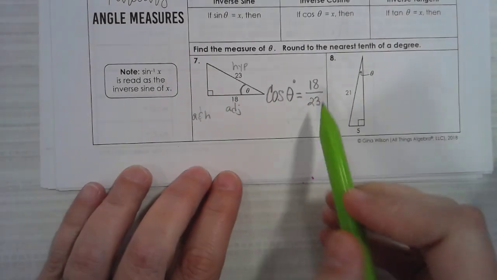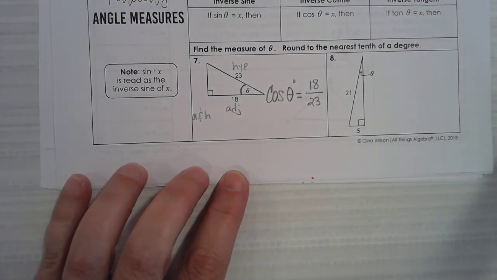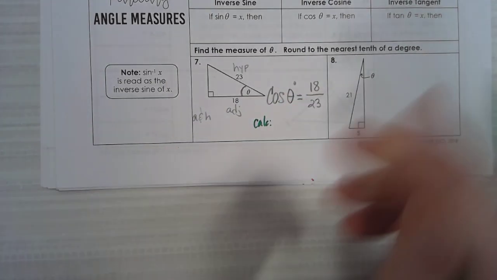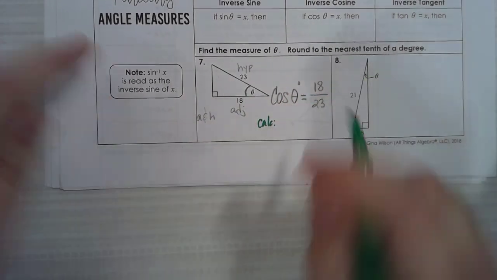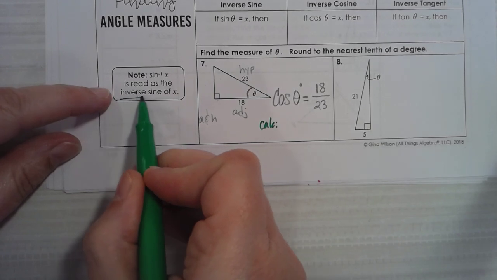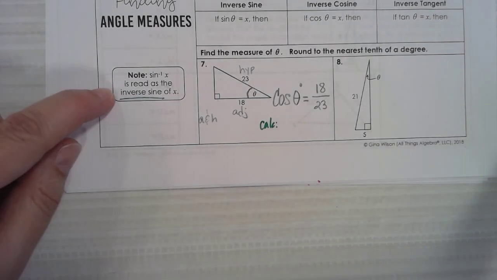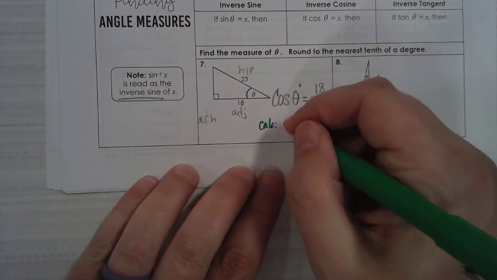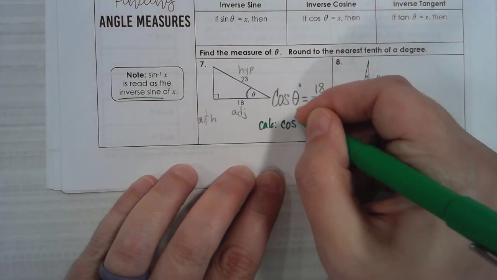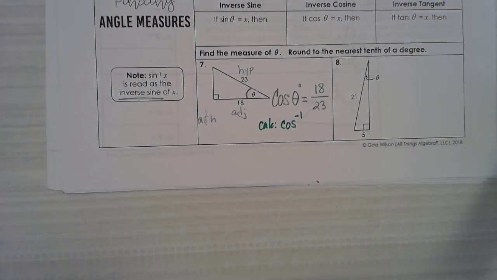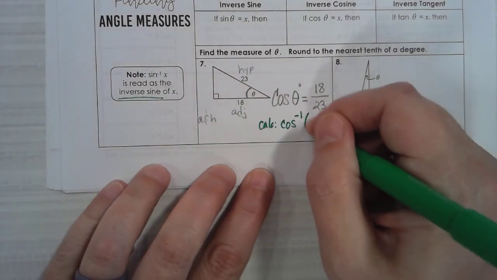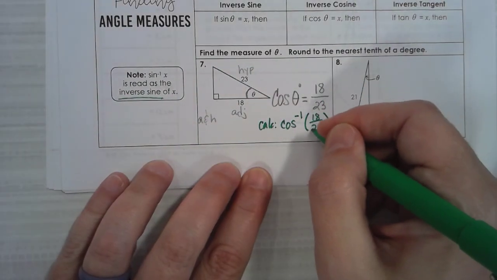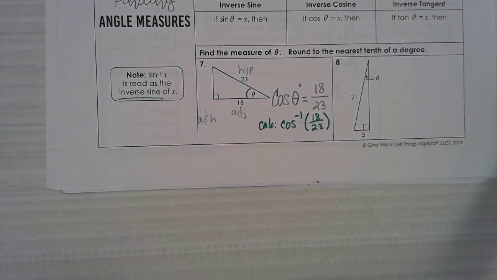Okay? All right, so here when we're solving for theta, in our calculator, this is where we use the inverse, and it says right here, we're just going to read it as inverse sine or inverse cosine. Like we don't really have an abbreviation for that. Okay, so we're going to do cosine to the -1, which is inverse cosine, and then it'll open up a parenthesis, and inside that parenthesis, we just put the 18 divided by 23.